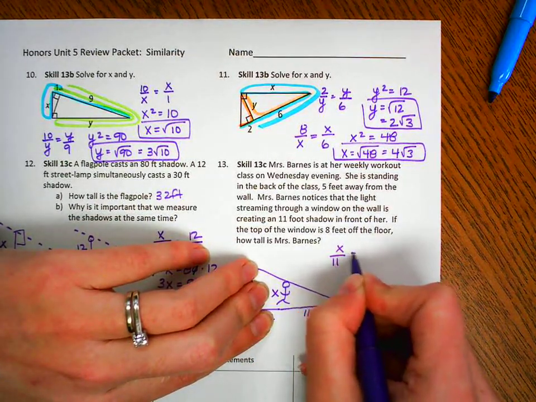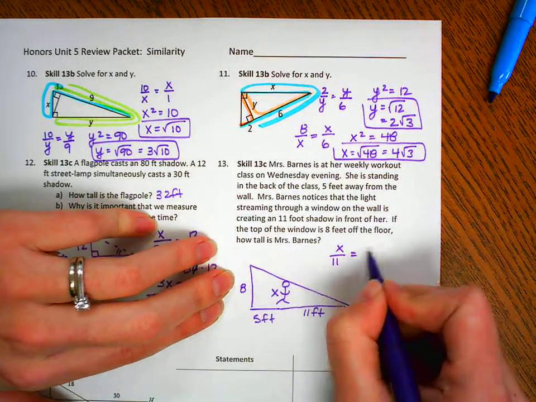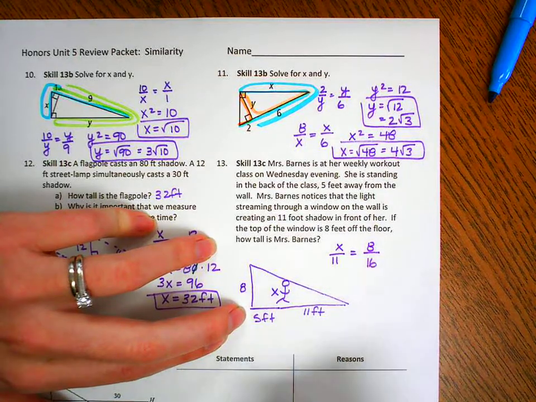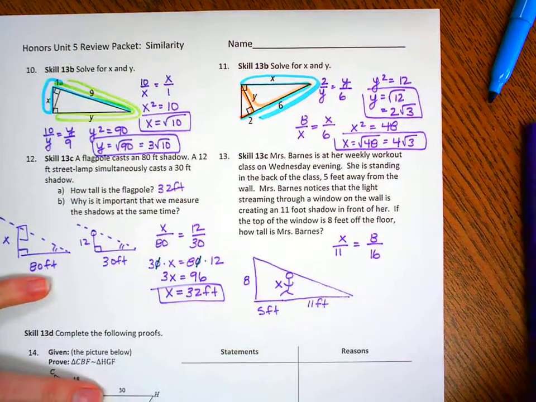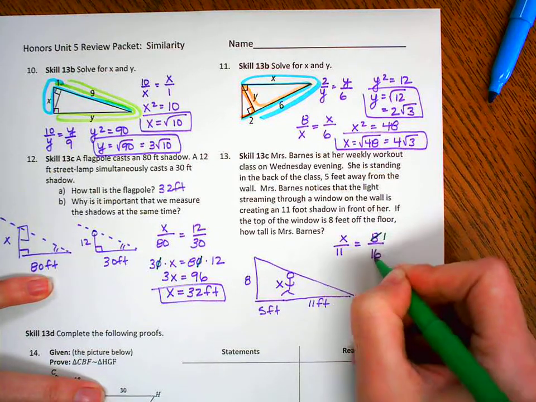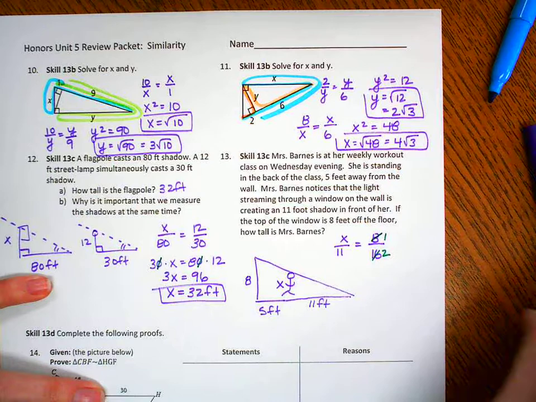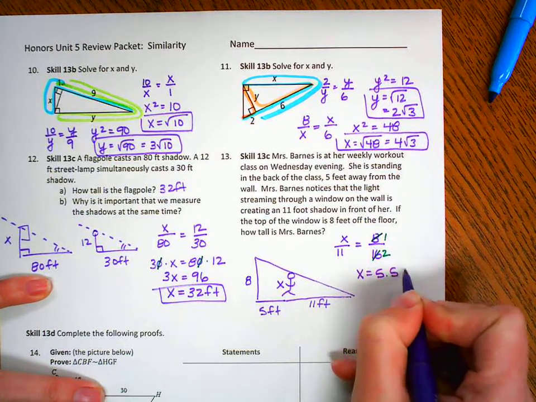The height over the length of this first triangle. Well, the height of this new triangle is 8. The length of this bigger triangle is 16. Those have to go together. So what I notice when I'm doing this problem is 8 over 16 is the same as 1 over 2. That means 11 is going to be double whatever x is. So you can cross multiply if you want to, but you can also figure out that I apparently am 5.5 feet.